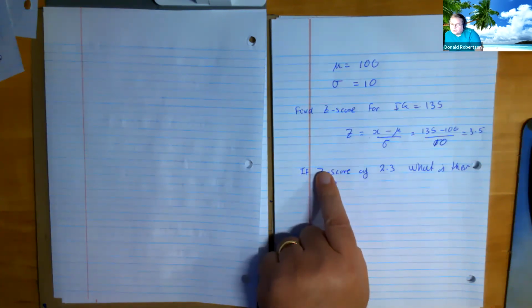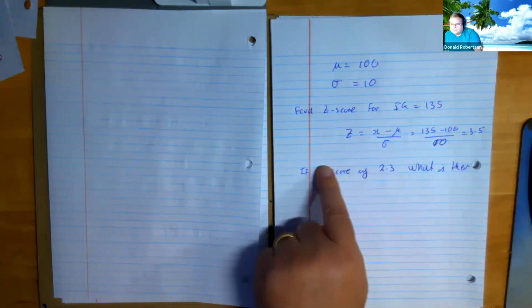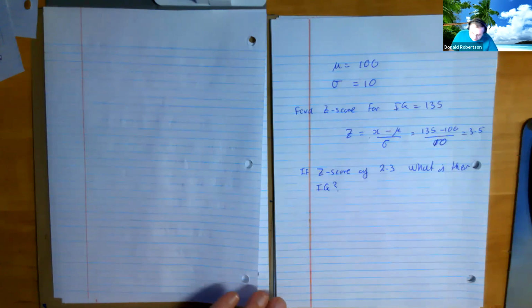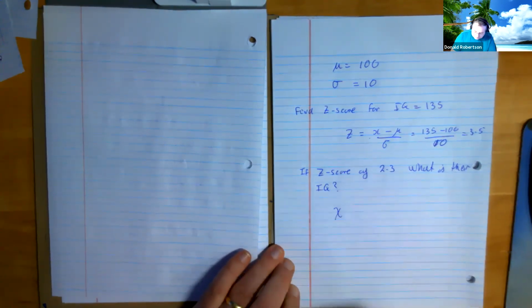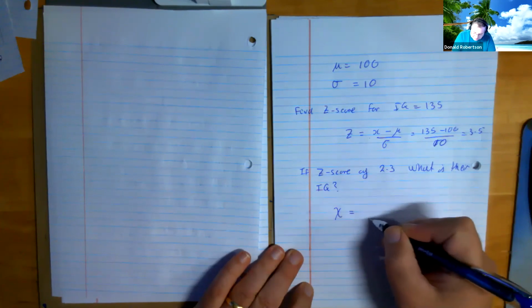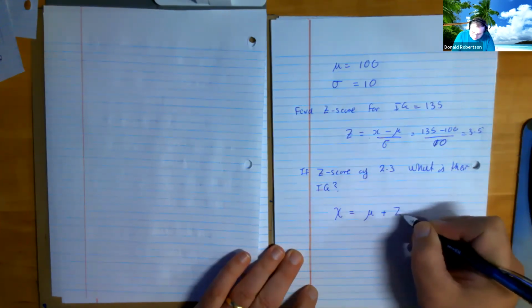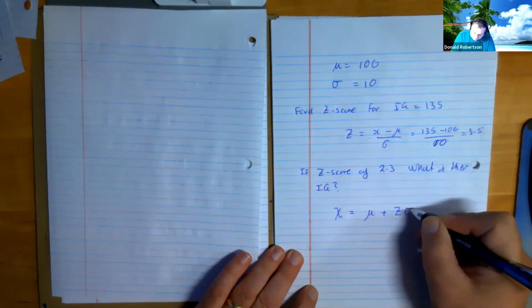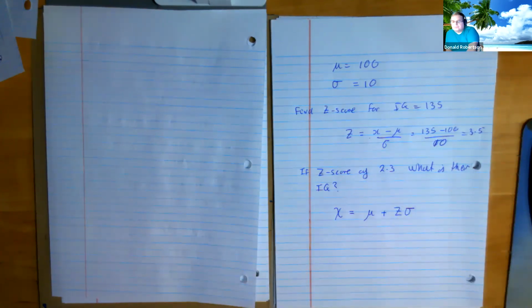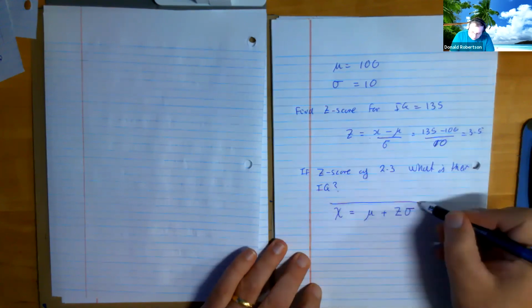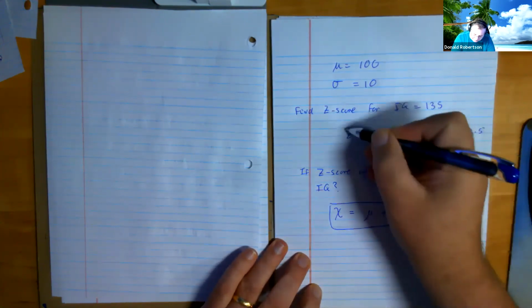Shouldn't you be able to figure out what kind of IQ you would need to get a z-score of 2.3? And there is a calculation to do that. And this is what it looks like. X, the IQ score, is mu plus the z-score times sigma. So that's your second formula.